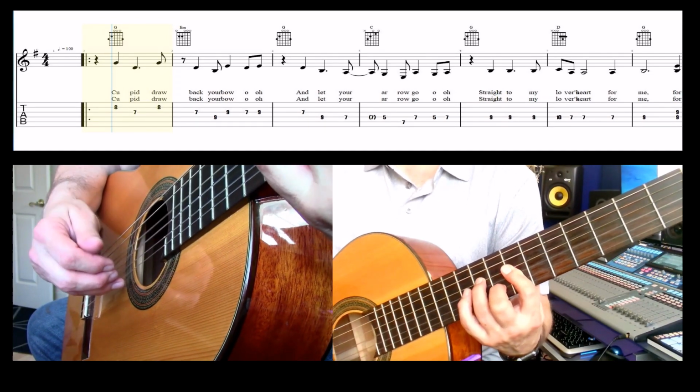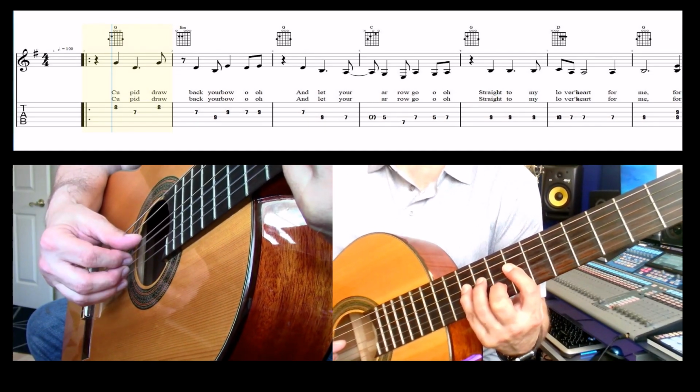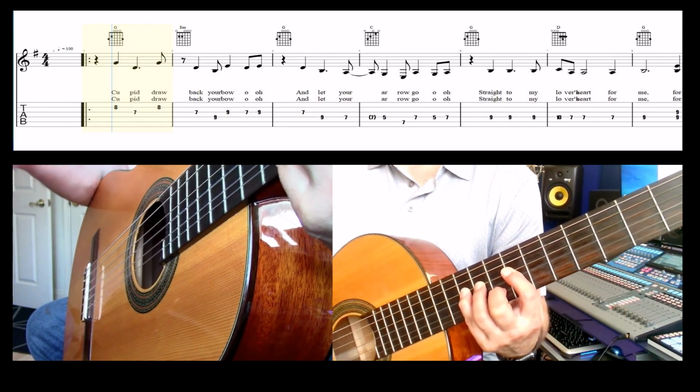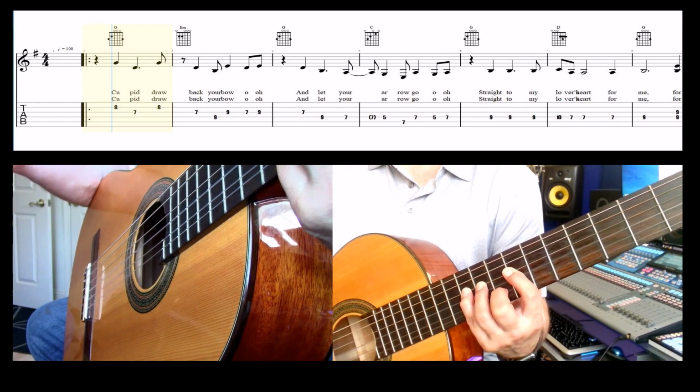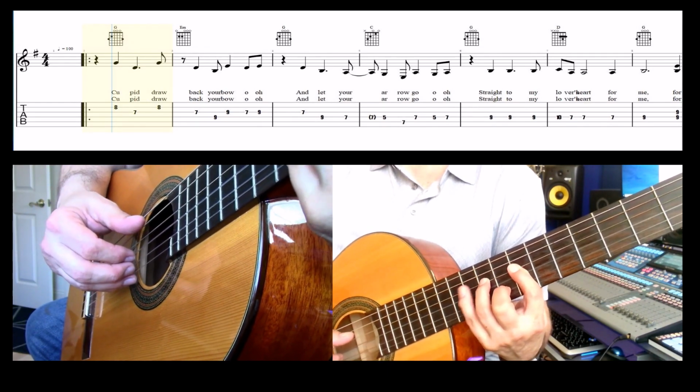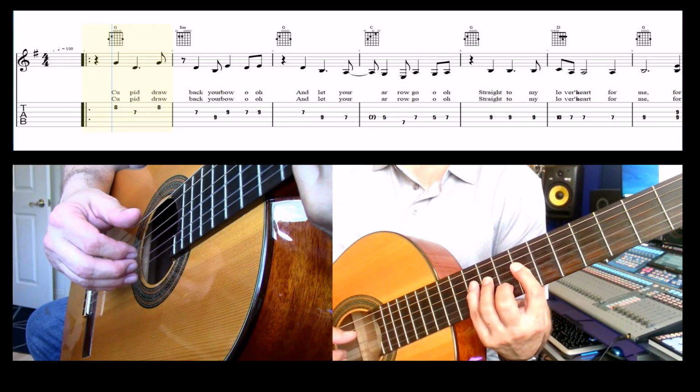Also in this song, with B, we have an auxiliary note, C, which is in the scale of G: G, A, B, C, D, E, F sharp, G. So we're going to be picking up on the 10th fret, or C, in this example.